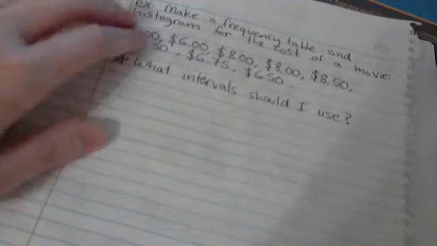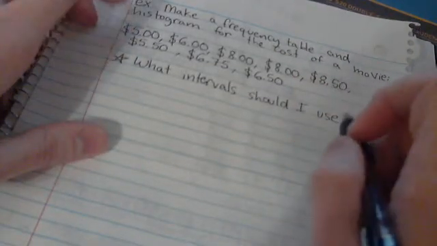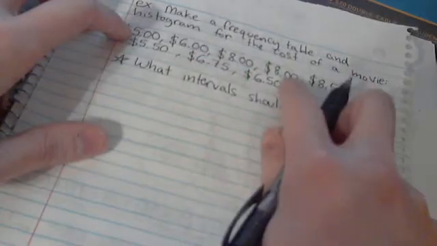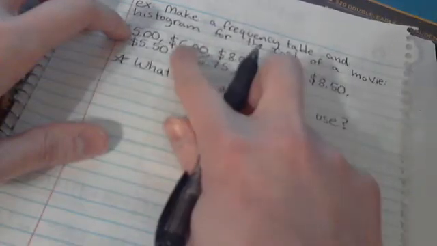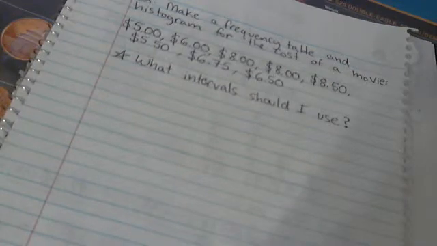Okay, next, we have to make a frequency table and a histogram for the cost of this movie. So we have $5, $6, $8, $8, $8.50, $5.50, $6.75, and $6.50. Okay, now just pretend I went to a bunch of movie theaters and I asked them how much it is to see this movie, and each one has a different price, obviously.